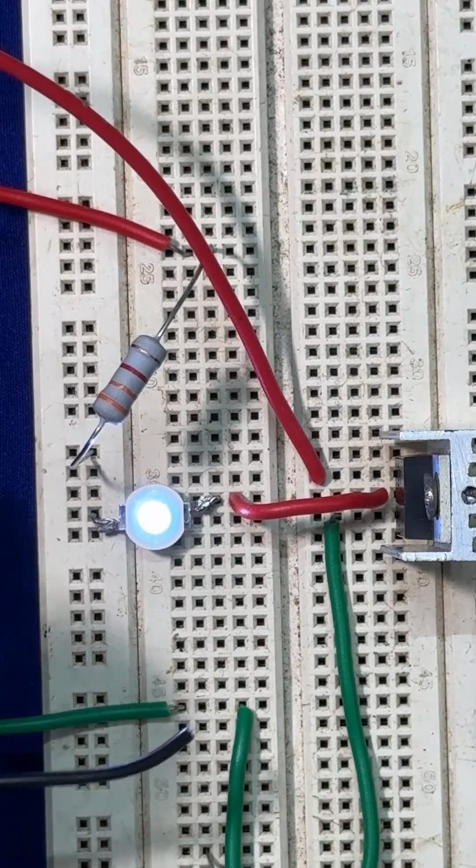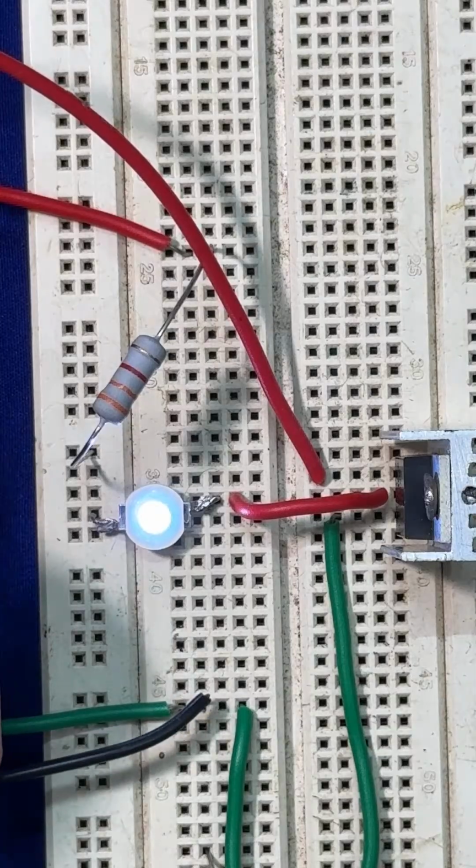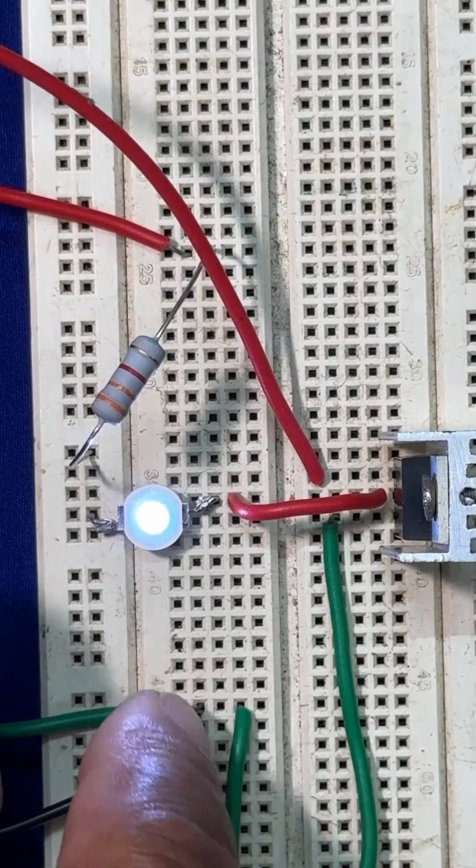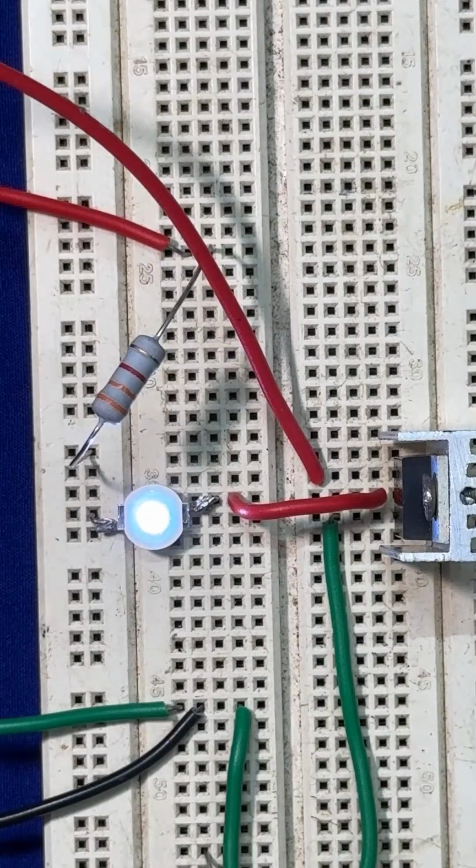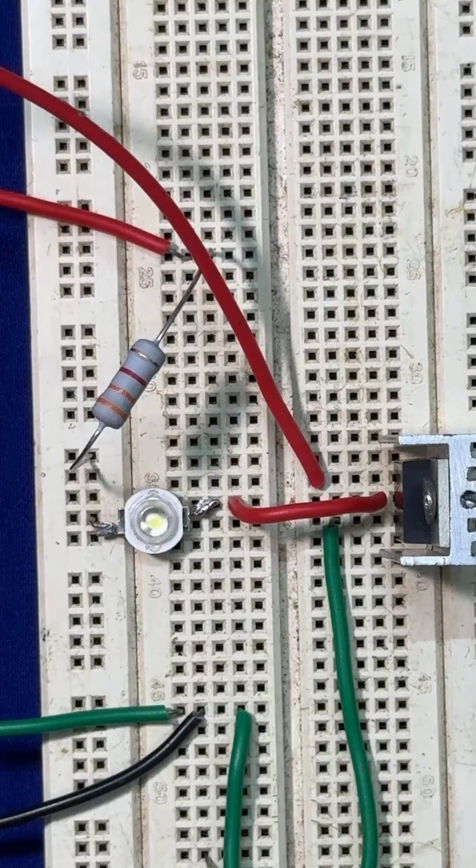And when I put it in the negative part, we observe, although this was glowing, let us see whether it is continuing or going out. It has gone. Surprising. But for a longer duration, it survived.